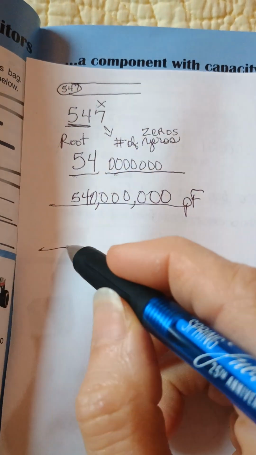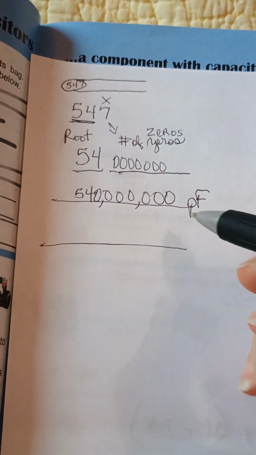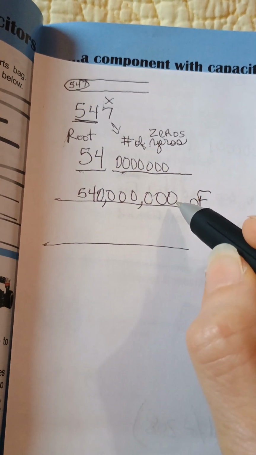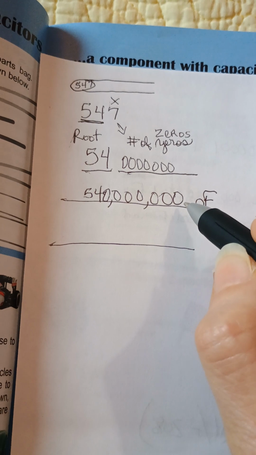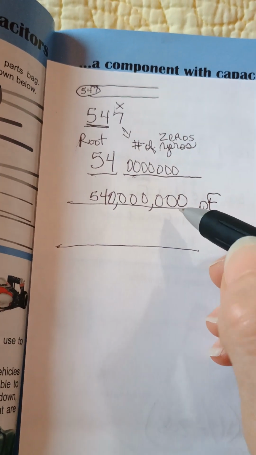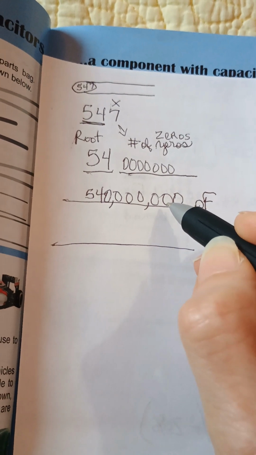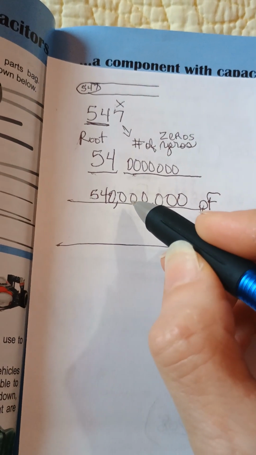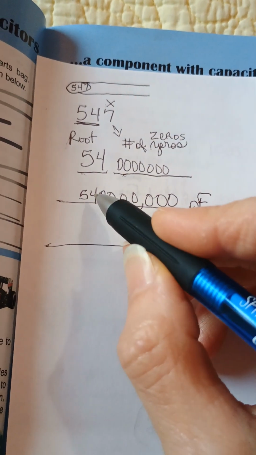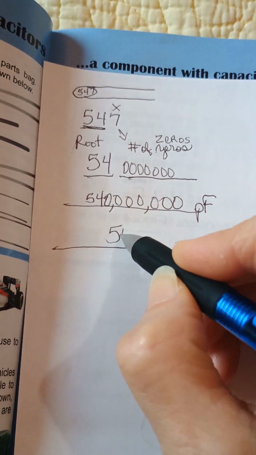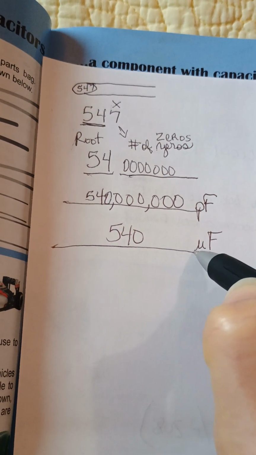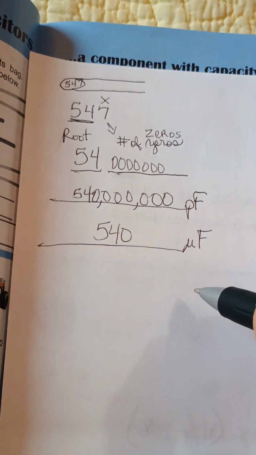Now, if I want to reduce this as to not mess with my teacher, I can do this. Start here with my decimal, or I can rewrite this and actually work it out. Okay, so whatever works best for you. 1, 2, 3, 4, 5, 6. So I do not need these zeros. I just need that answer. So I'm going to write 540, and then I'm going to put my microfarad on there. Okay.